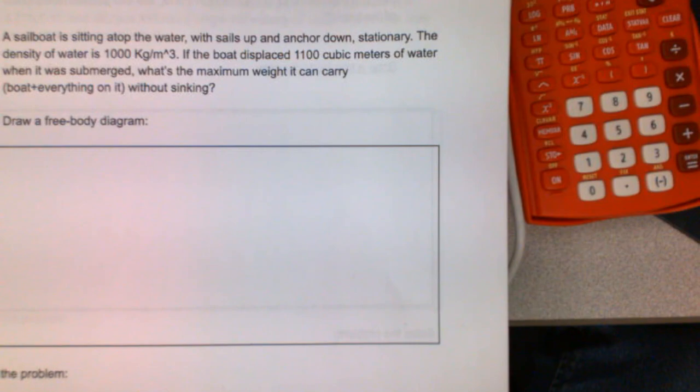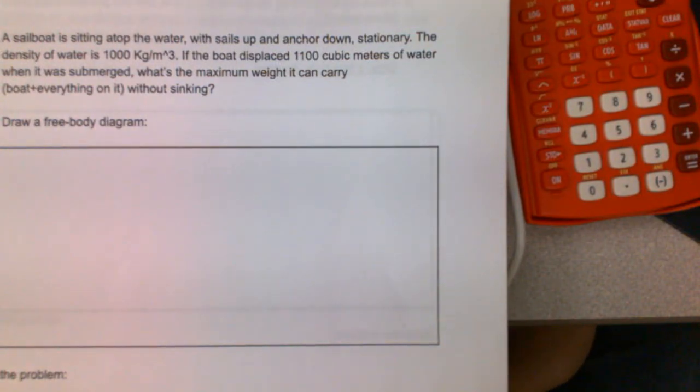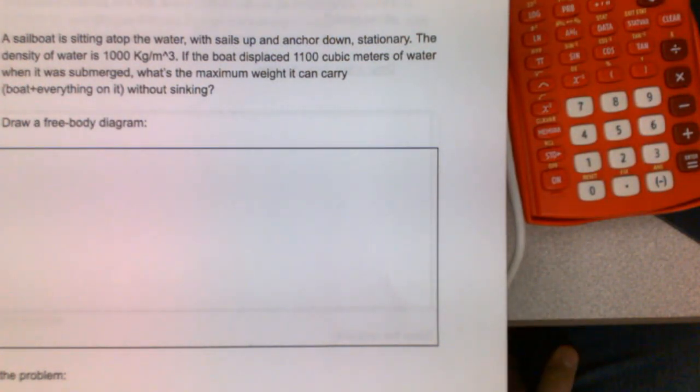I am here with a physics tutorial on our second forces and free body diagrams problem set. In this problem, we have a sailboat sitting atop some water. It's got sails up and anchor down, stationary. We know the density of water. We know how much water it displaces when it was submerged. We want to find the maximum weight that our boat can carry without sinking. This is actually an incredibly easy problem, which is good. So let's go ahead and see what we've got here.